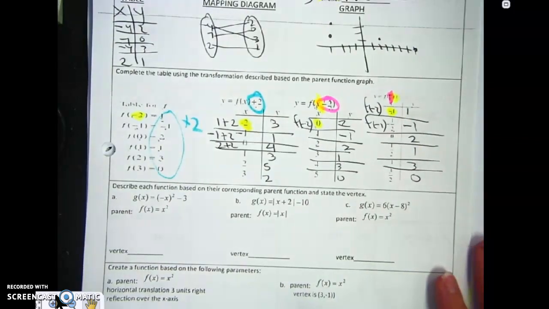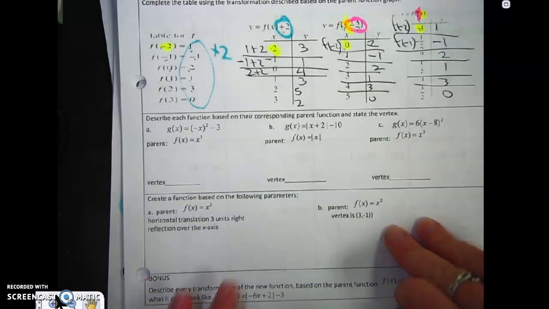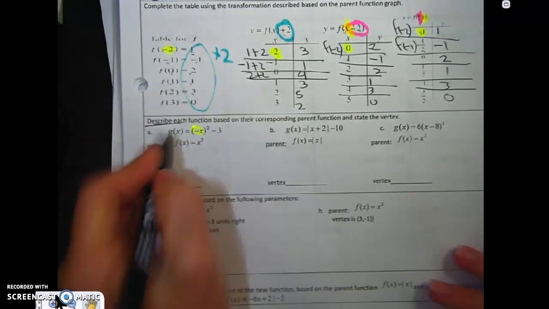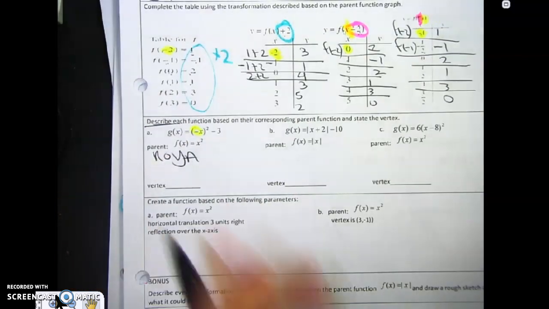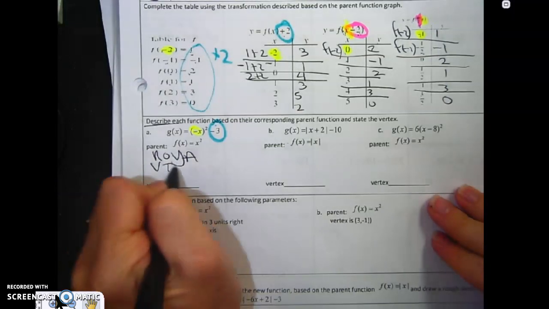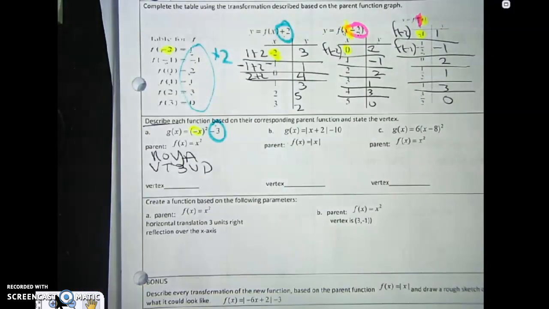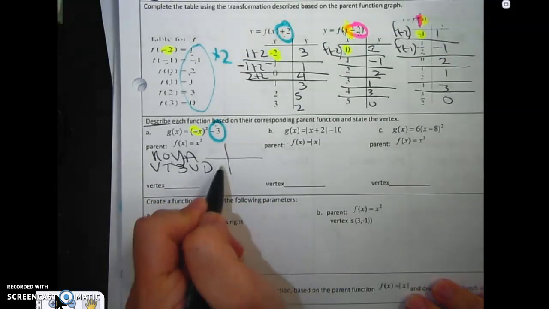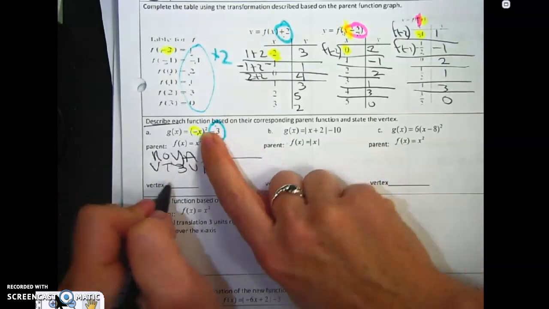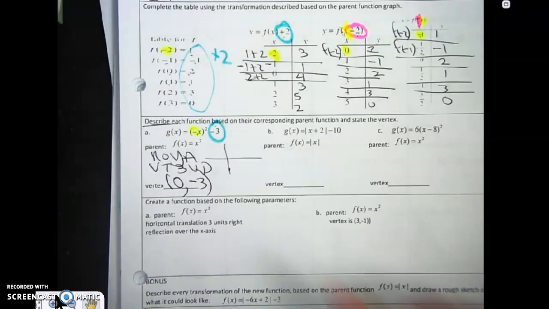Okay. All right, it looks like they want the vertex and they want you to describe the transformation. So reflection over the y-axis and vertical translation 3 units down. Okay. So some of you have to draw it, and if you need to draw it, you can. You would go down 3. But some of us go, hey, if there's nothing in the x that's being added, that's a 0. And then afterwards, it would be a y.